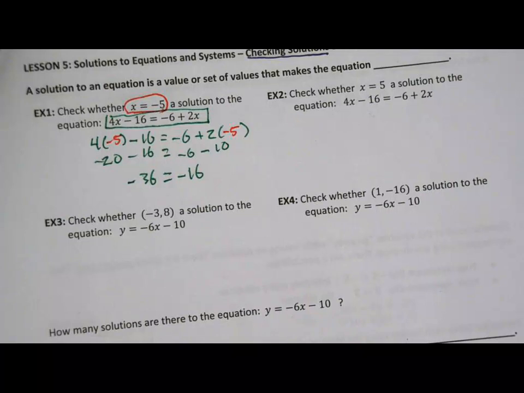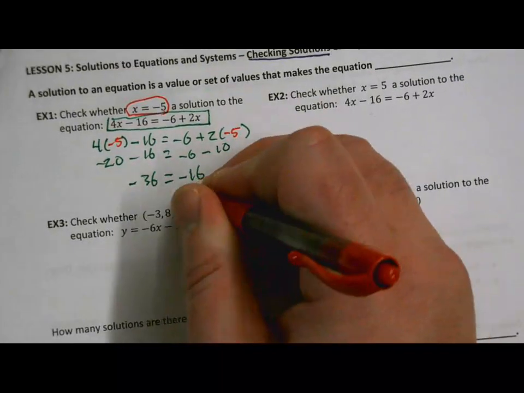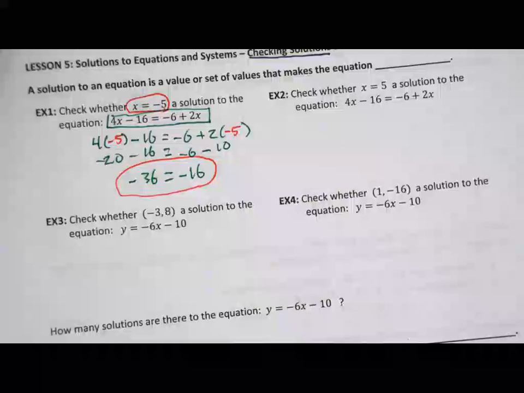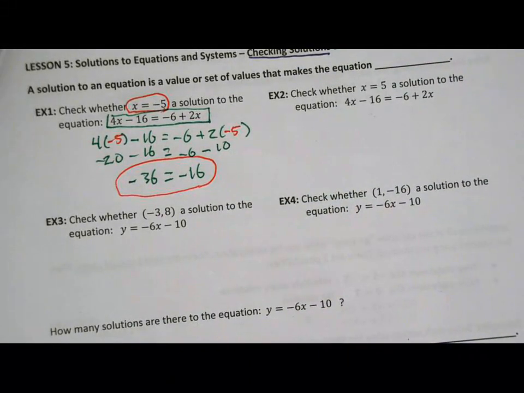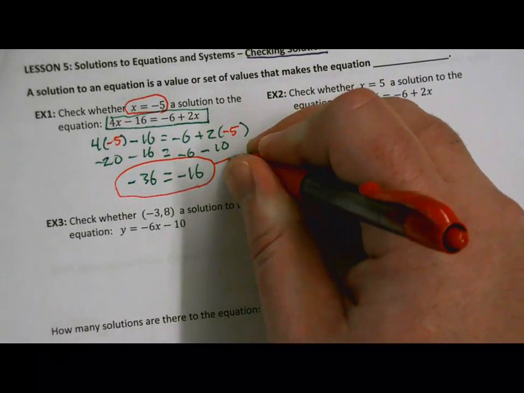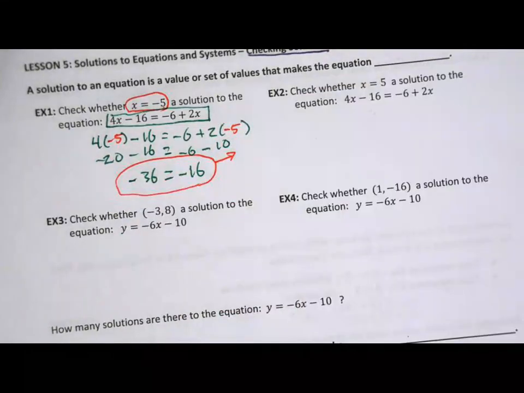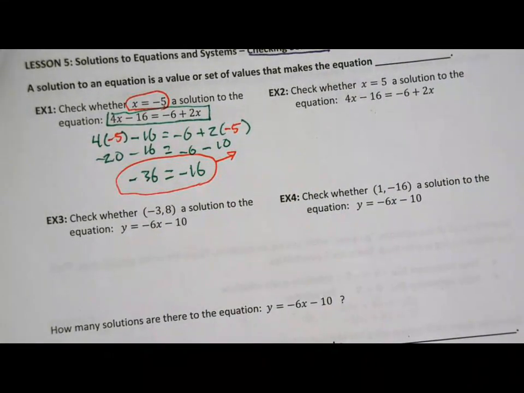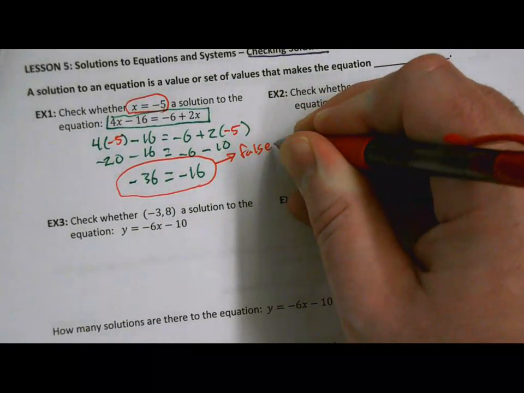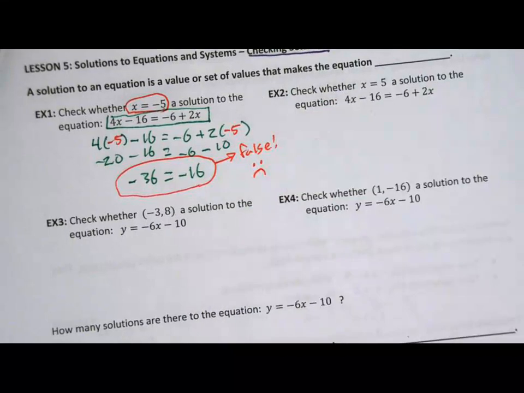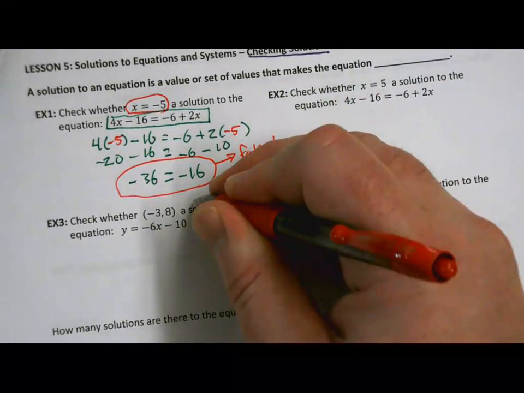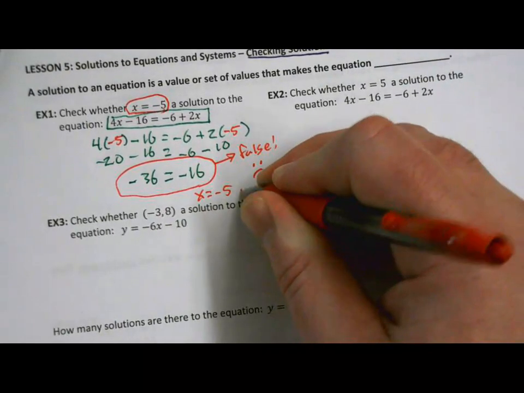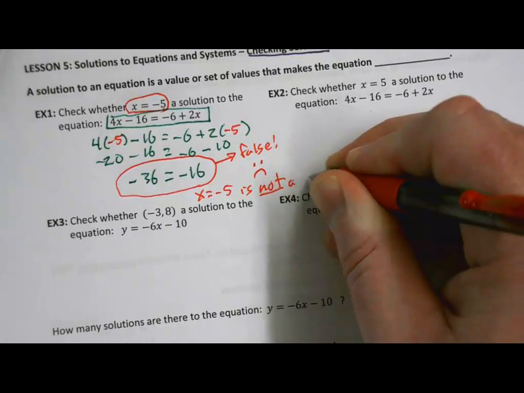So I put in my solution. I think the -5 is a solution. And I put it in and I get this. -36 equals -16. What does that tell me? Is my solution correct? Is -5 a solution? No, because why? Because that's not true. -36 is not equal to -16. That's false. So we have a sad face. What that means is that x equals -5 is not a solution.